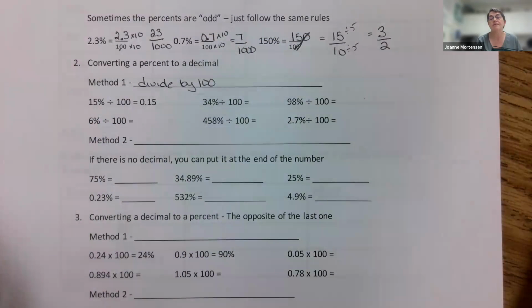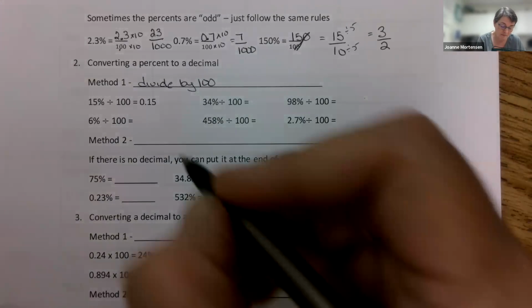And you will never, ever go wrong. Honestly, when I teach the finance section in Math 30, every single time there's a percent, the first thing we do is convert it, divide it by 100 to convert it over to a decimal, because all of our formulas work with decimals, not percents.